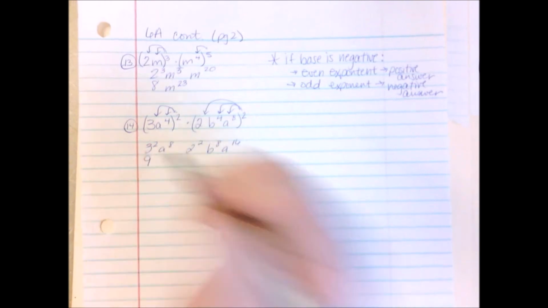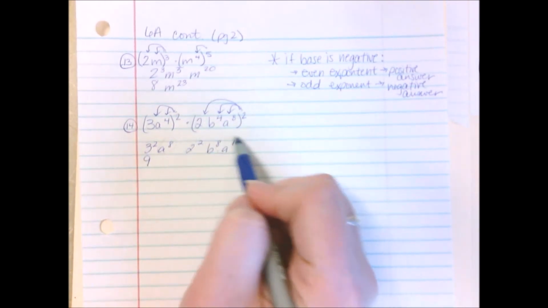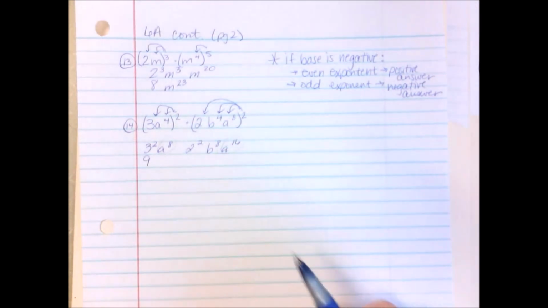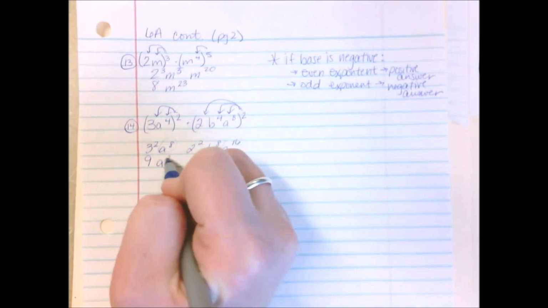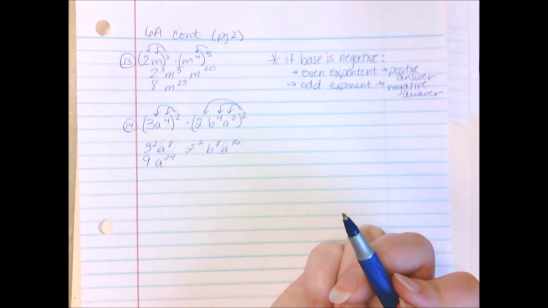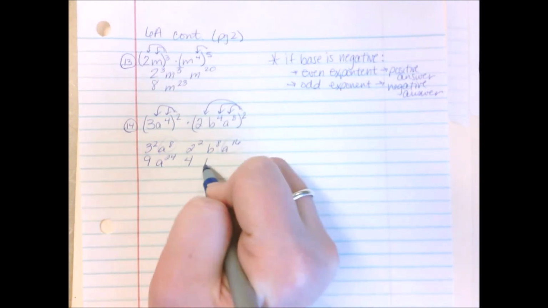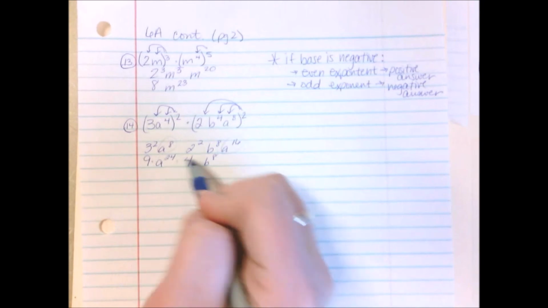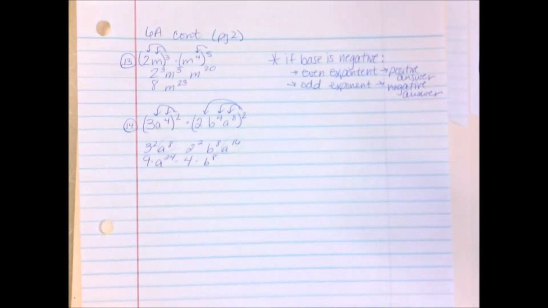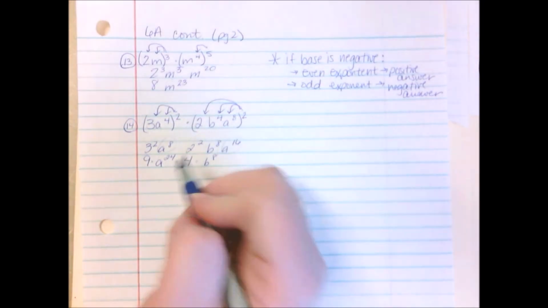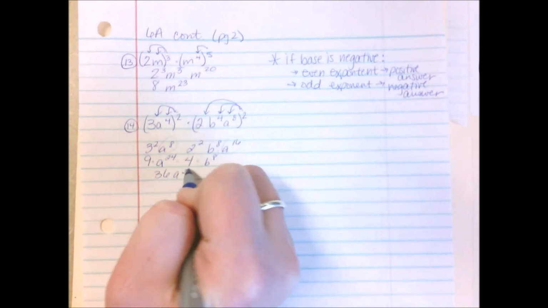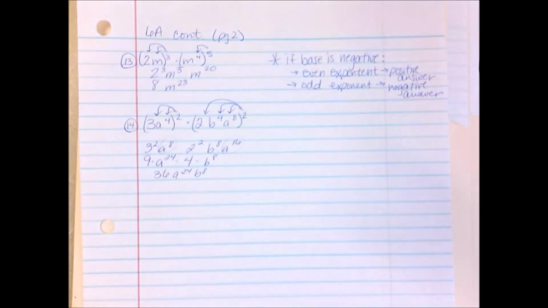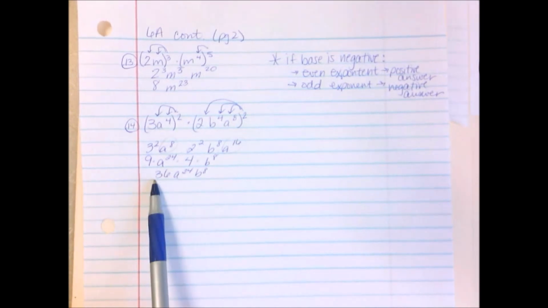3 squared is 9. My a's, I have another a to the 16th over here. These are being multiplied, so I can add their exponents together to get a to the 24th rather. 2 squared is 4, and then b to the 8th doesn't have anything to be combined with. Again, these are all still being multiplied together. So when I go to combine my 9 and my 4, I'm going to multiply them together to get 36, a to the 24th, and b to the 8th. Notice that convention is I write these in alphabetical order, so a comes before b, and then your number or your coefficient always goes in front.